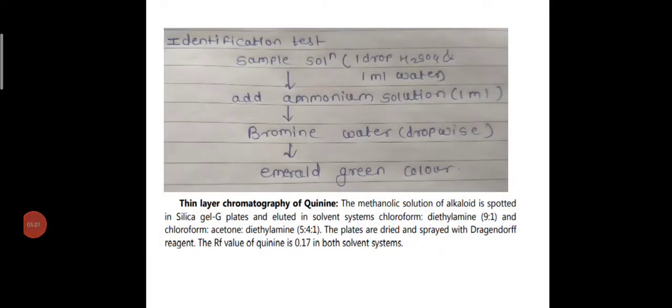After placing the sample spotted plate in the mobile phase, we spray the spraying reagent, that is Dragendorff's reagent, and after spraying we get the Rf value of the test and standard quinine sulfate samples, and the Rf value of the standard and test is compared.